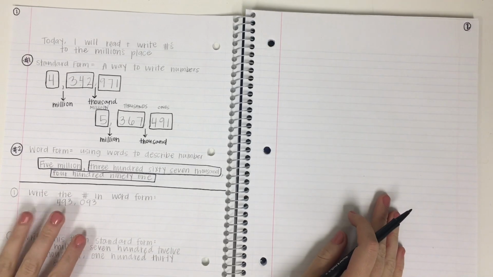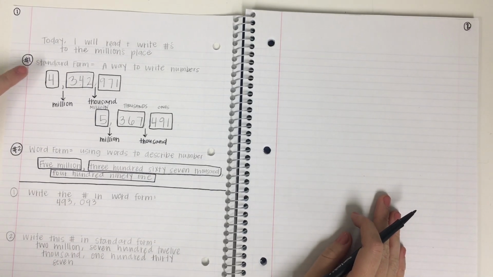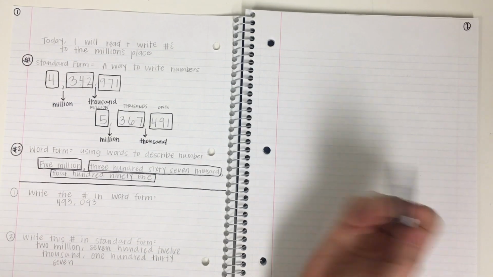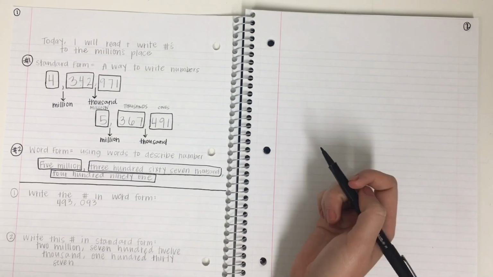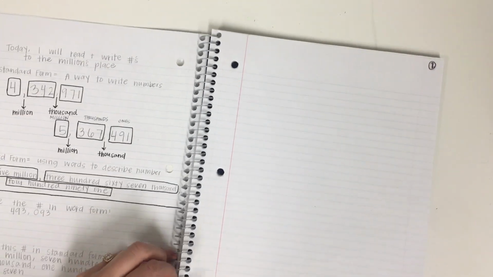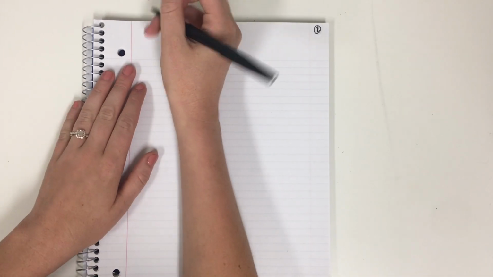Okay, so yesterday we looked at how we can write and say a number in standard form, and we looked at how we can write what we say as a number in word form. So today we're going to move on a little bit and talk about the third way. So we're going to write our objective.